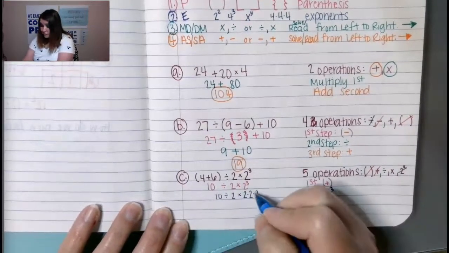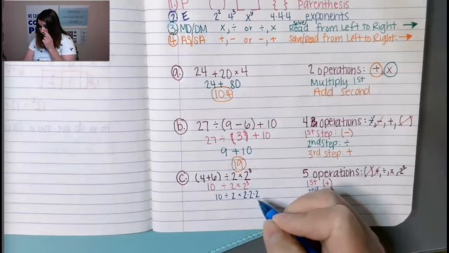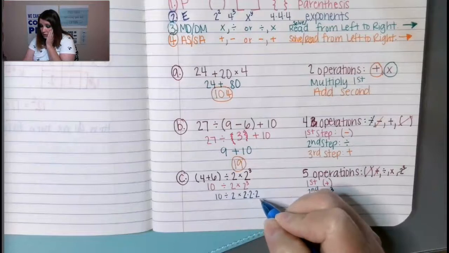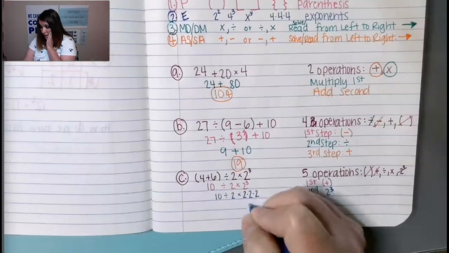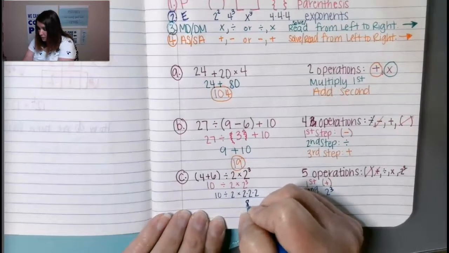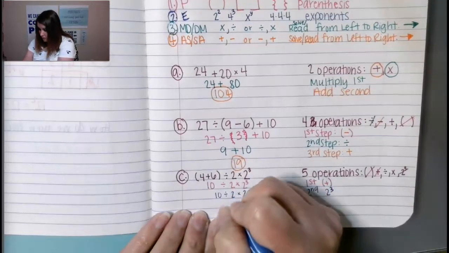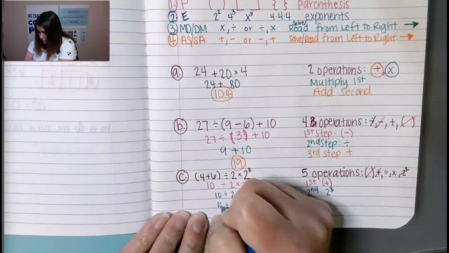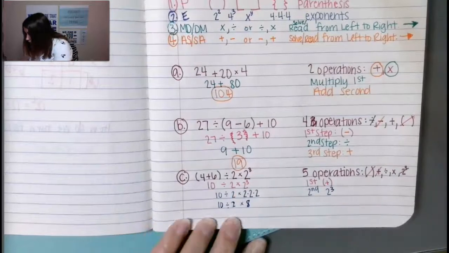All right, now my exponents are gone. I need to still solve this exponent right here. So 2 times 2 is 4, times 2 is 8. So that really is an 8. So my exponent had a value of 8. And that took me 2 steps to get rid of that exponent. Sorry that this blue pen is still running out. I need to open my new pack of pens.